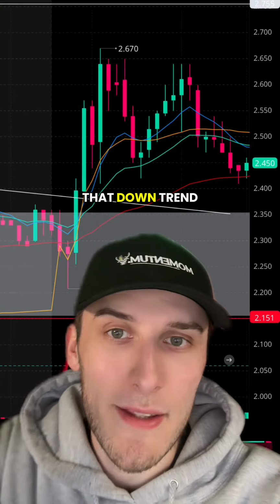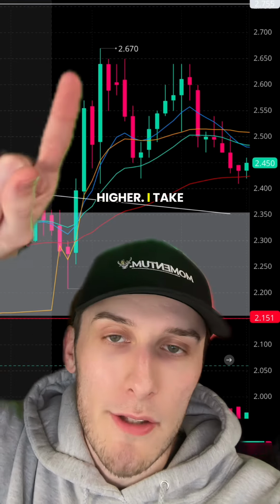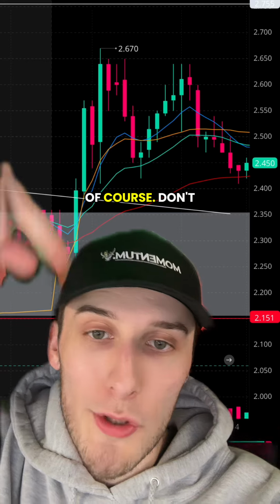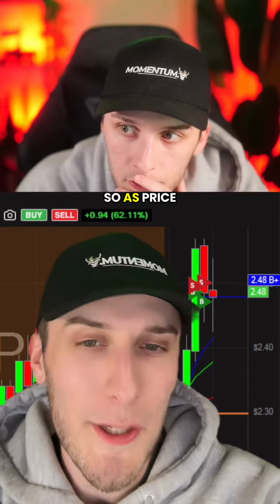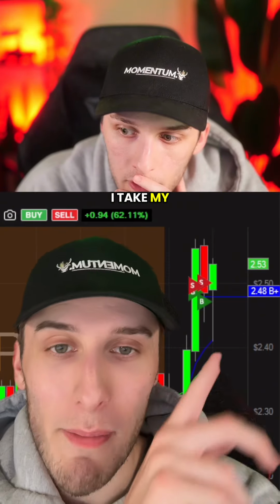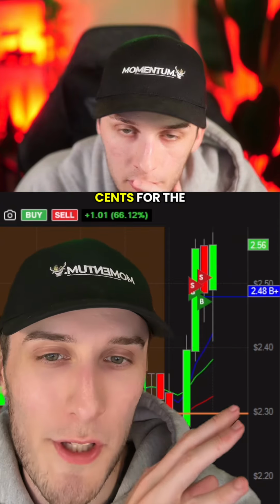So price breaks that downtrend right here out of market open over that opening range high. It snaps up higher. I take that pullback back here off of VWAP. Of course, don't chase that first candle. Wait for price to pull back. Otherwise, you are taking an overextended setup. So as price pulls back off that 9 EMA, I take my entry down here, risking off the bottom of this candle right here where it broke out. So about $2.40 for the stop loss.